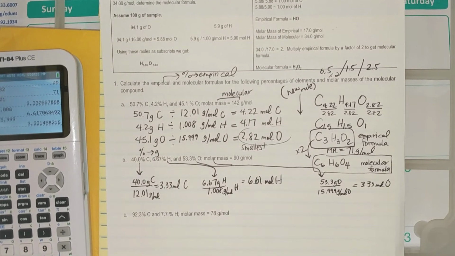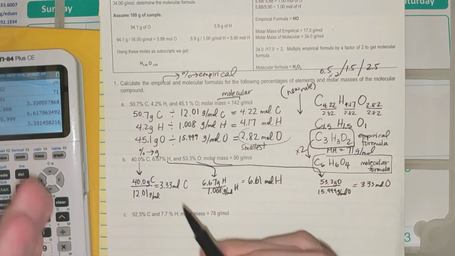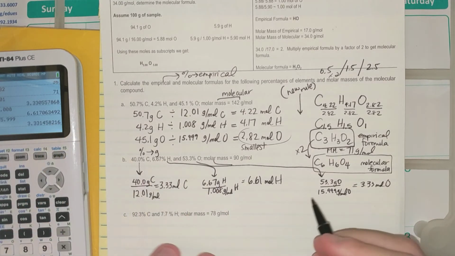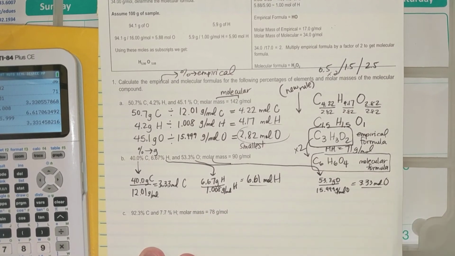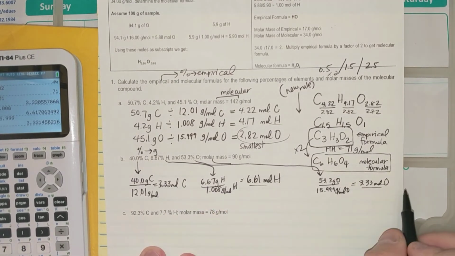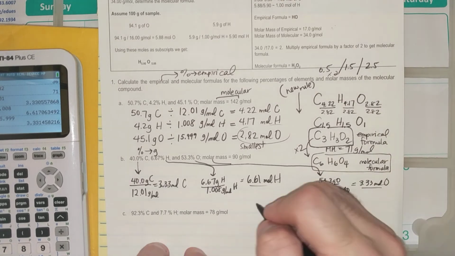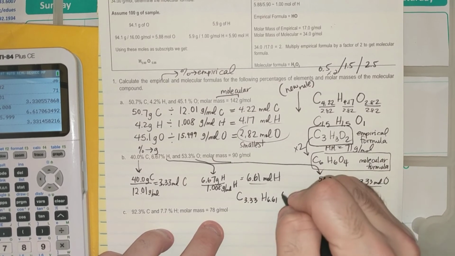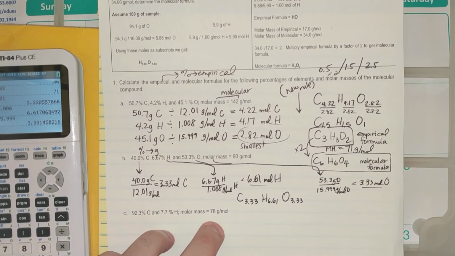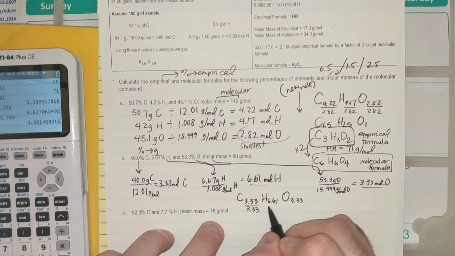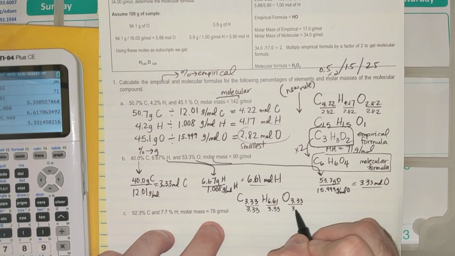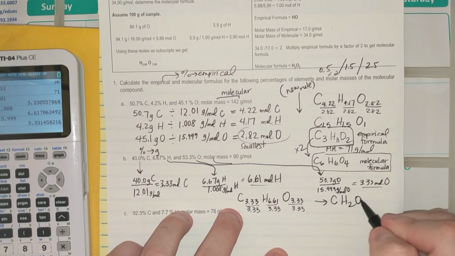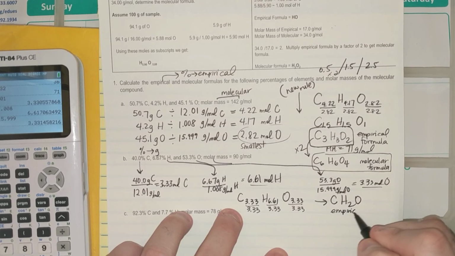Again, following the same procedure: percentages become grams, grams become moles by dividing by the molar mass, and now I divide by the smallest moles. I have 3.33 and 3.33, so I could divide by either of them. So I'll give my fake subscripts: C3.33, H6.61, O3.33. I divide by the smallest moles to get whole numbers, and I will get, as my empirical formula, CH2O.